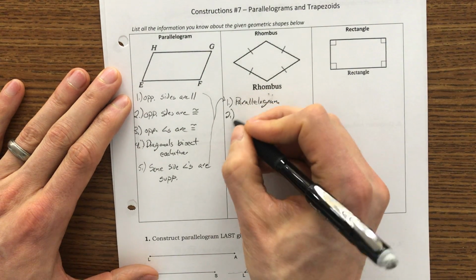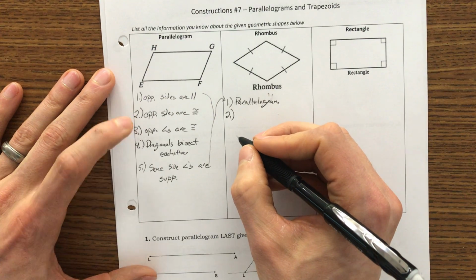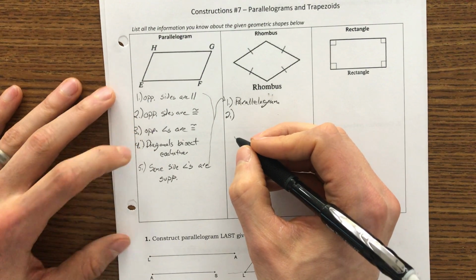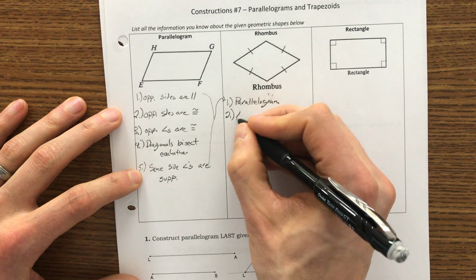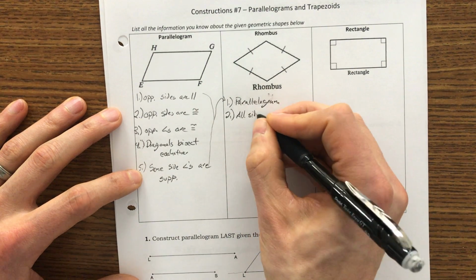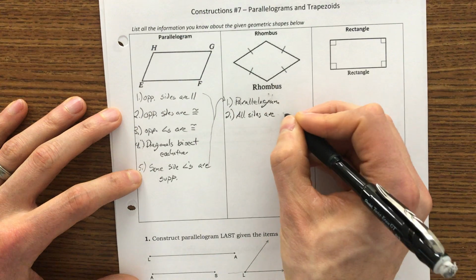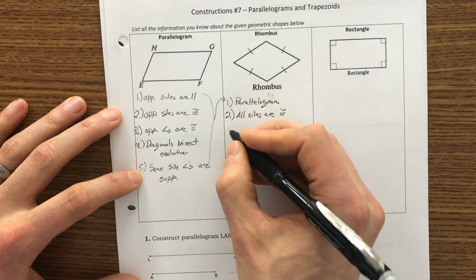So we actually have opposite sides are parallel, opposite sides are congruent, opposite angles are congruent, diagonals bisect each other, same side angles are supplementary, and now we have all sides are congruent.